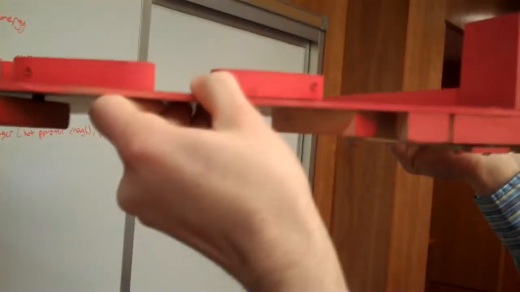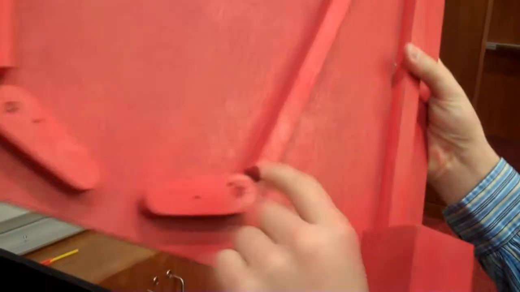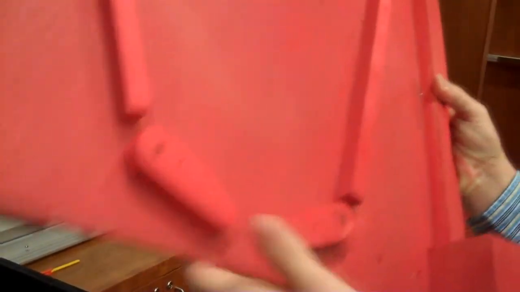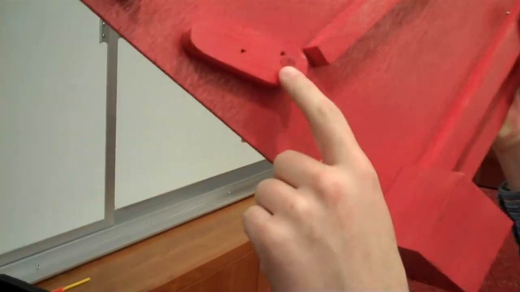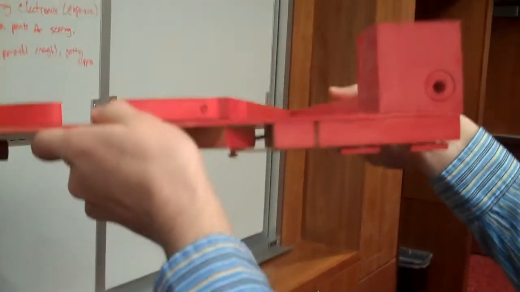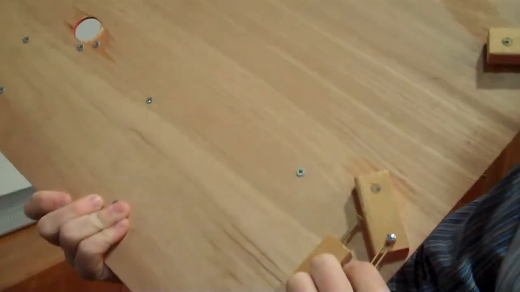That way it just looks more like a pinball machine, due to the fact that it wouldn't look right if the flipper was all the way down here or up here. And in order to do that, we use a pencil for the dowel, and we have a screw going through right there, and we also use wood glue. And we did the same thing on this side. Actually, we used a nail.